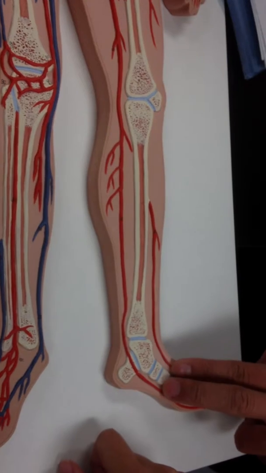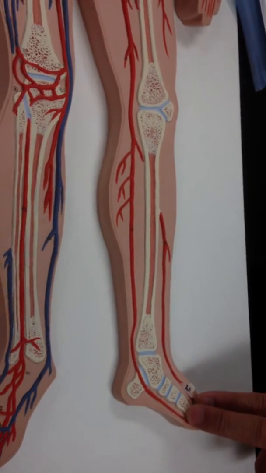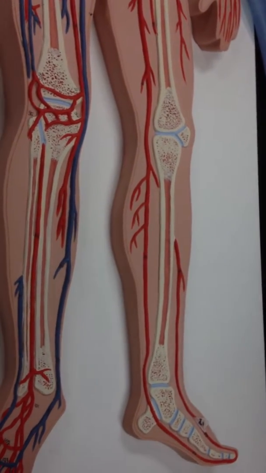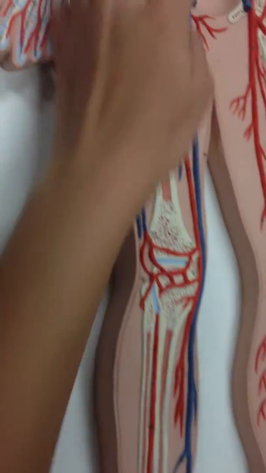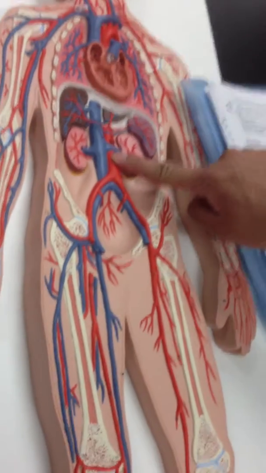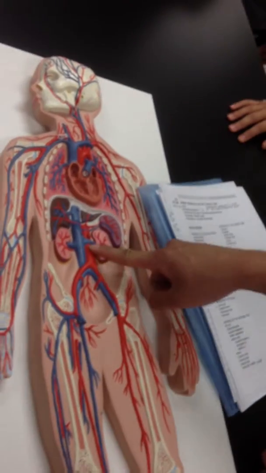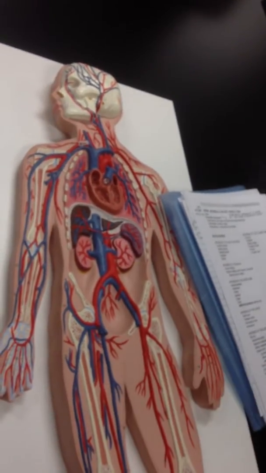and then it all connects to the arch. And then the gonadal, you can't see it on here. It's not on here. But it connects from the abdominal aorta to the gonads.